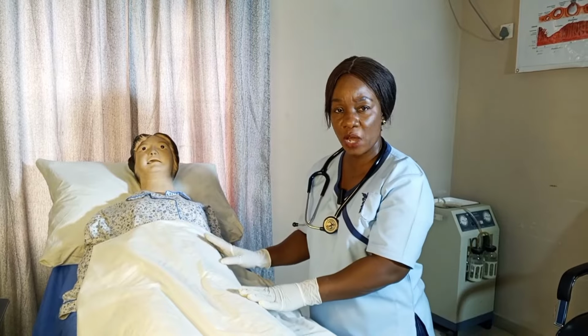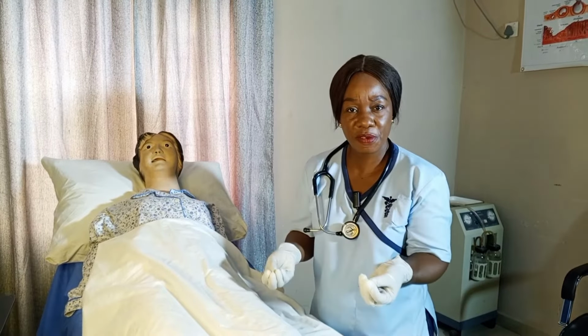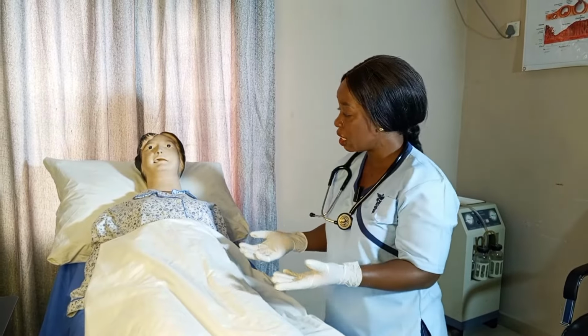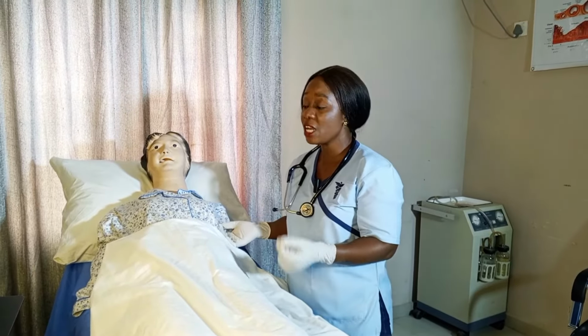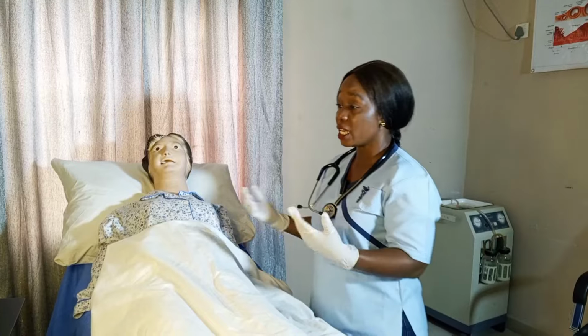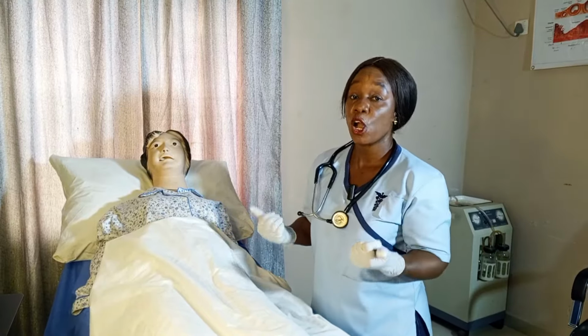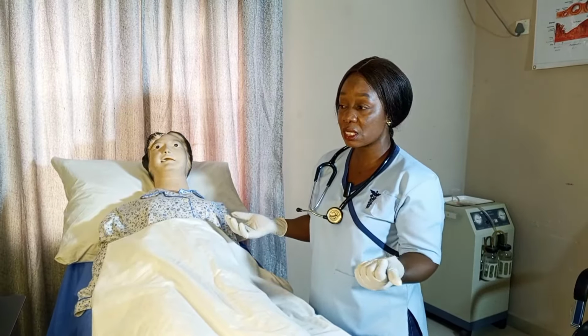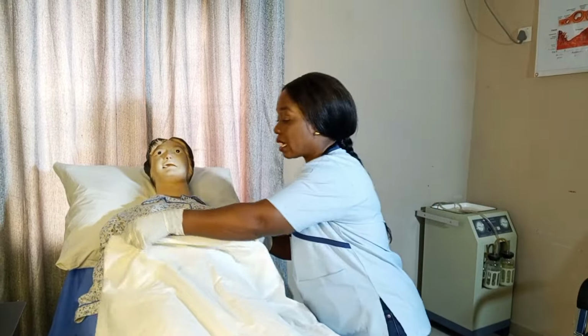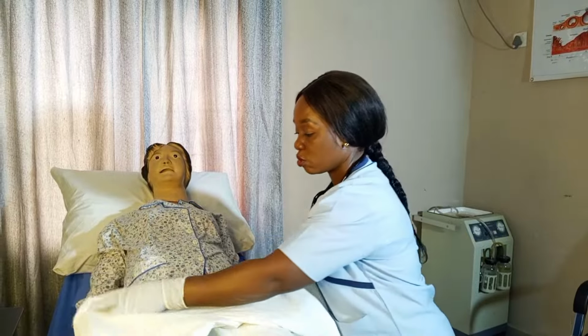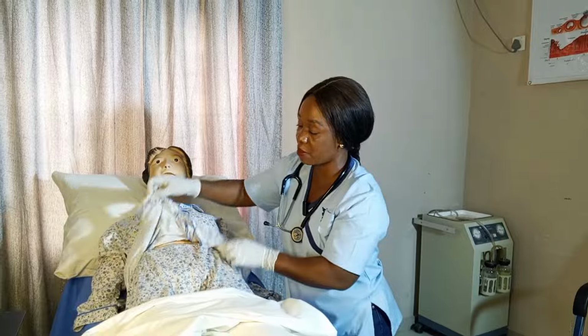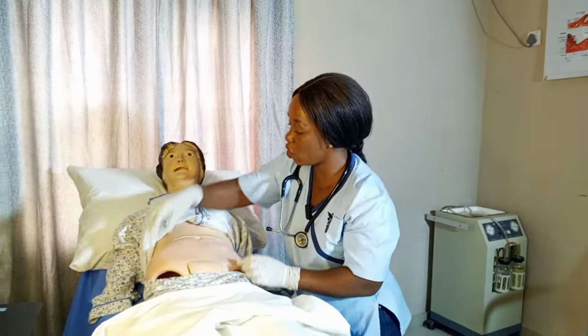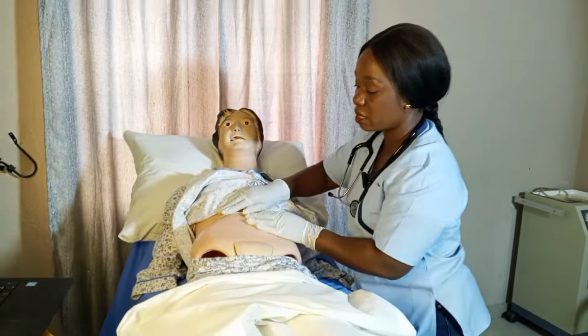Before you do that, you have to ask the patient, are you having any abdominal pain? Do you feel any discomfort on your abdomen? So you have to confirm from the patient. Do you feel any pain? If the patient says no or yes, then you continue. It will help you when you are writing your report. You expose the site where you want to perform this examination. So now I expose my patient's abdomen.